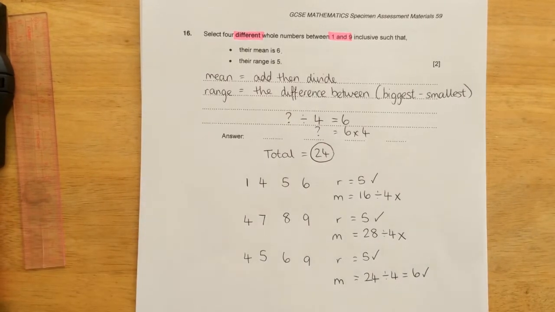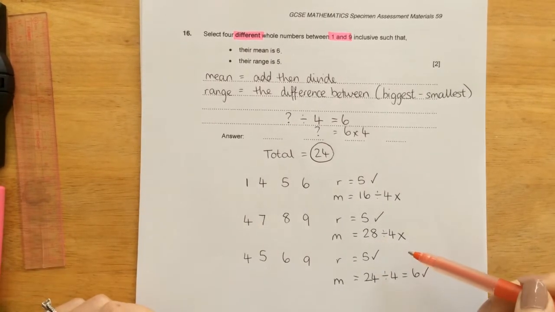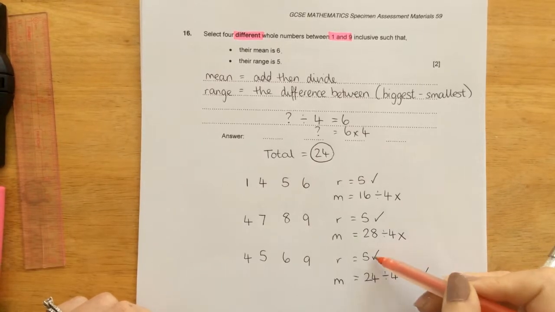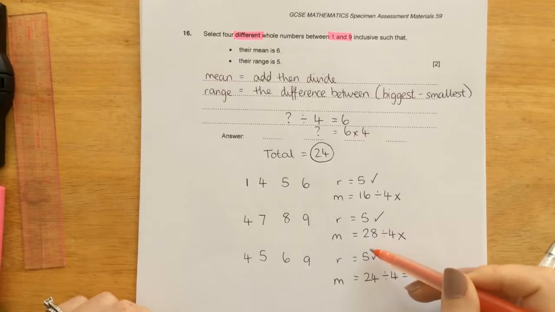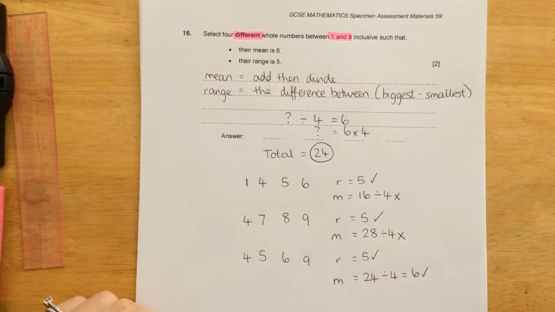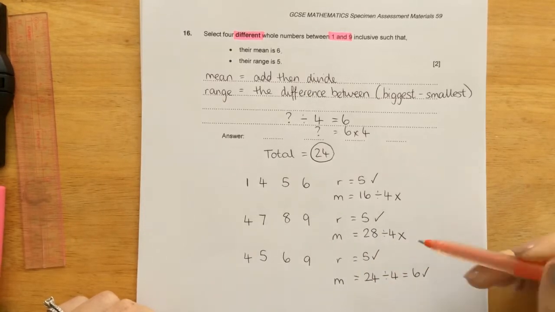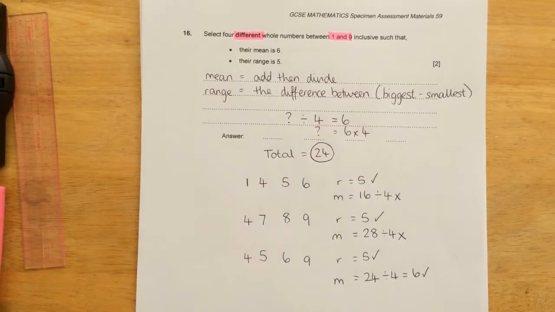So as I said, the examiner will give you 1 mark for each of these. Well, they'll give you a mark if you have a range of 5, sorry. If you've made a mistake here and you've totaled it to 24, they'll give you a mark there. But we have the range of 5 and the mean of 6, so 4 marks.